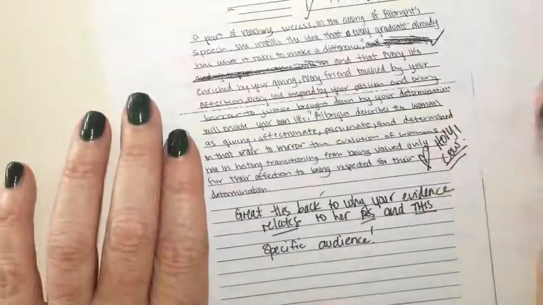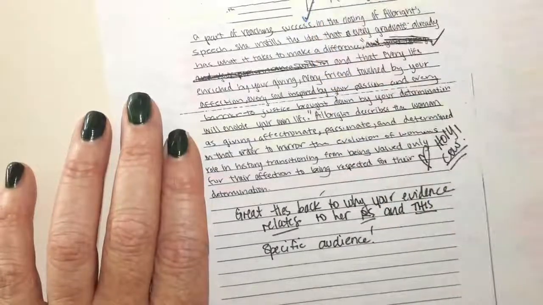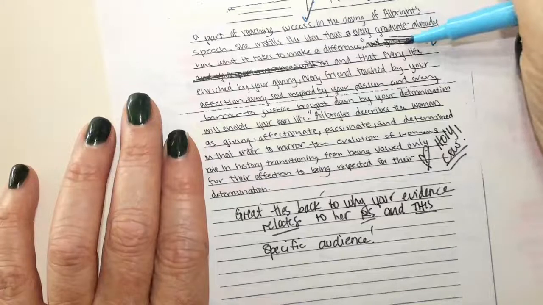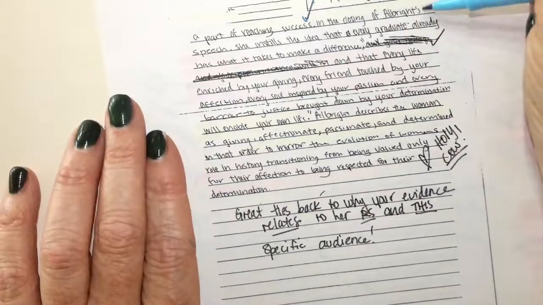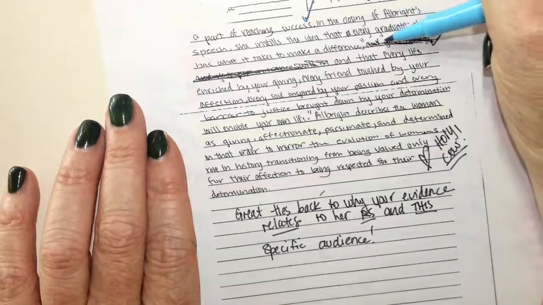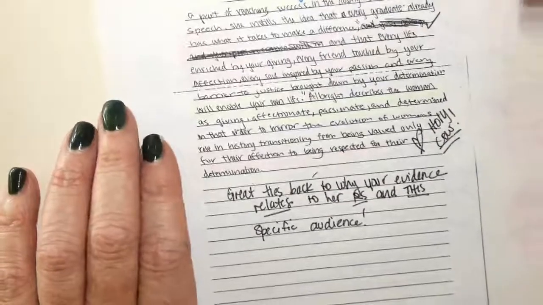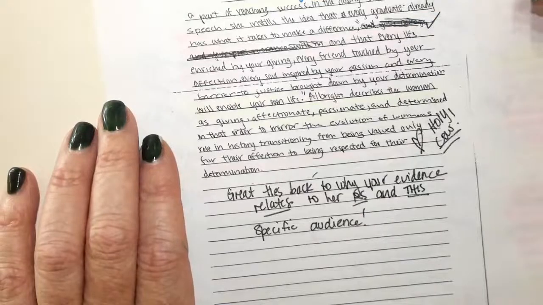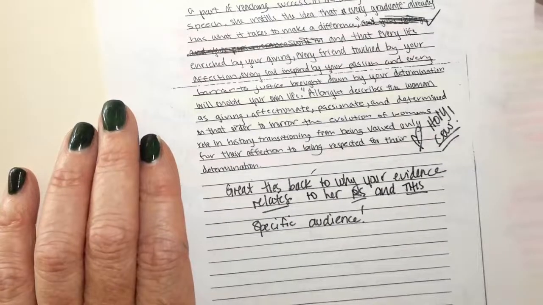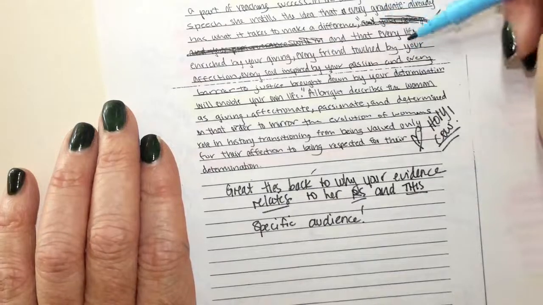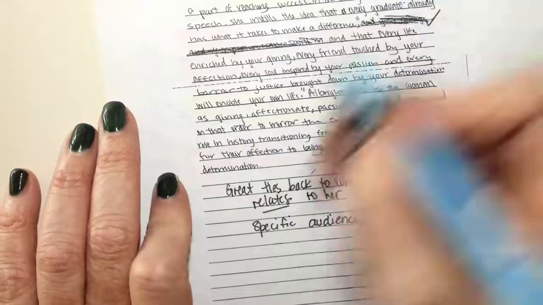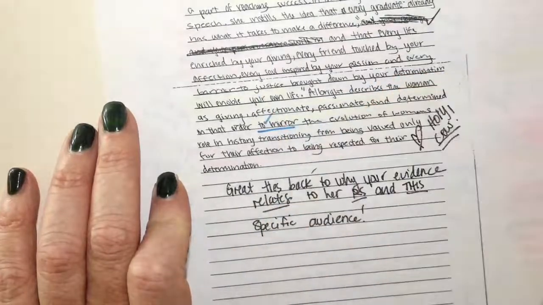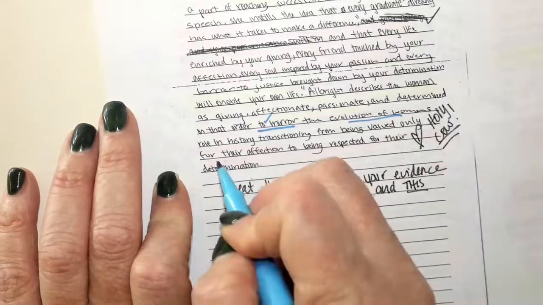All right. In the closing of Albright's speech, she instills the idea that every graduate already has what it takes to make a difference, and that every life enriched by your giving, every friend touched by your affection, every soul inspired by your passion, and every barrier to justice brought down by your determination will enable your own life. Albright describes the women as giving, affectionate, passionate, and determined in that order to mirror, I like that language, the evolution of women's role in history, transition from being valued only for their affection to being respected for their determination.